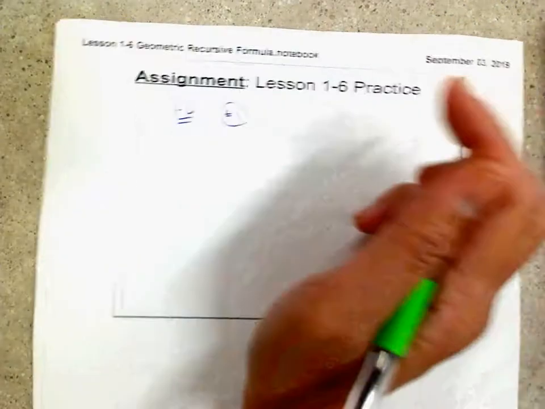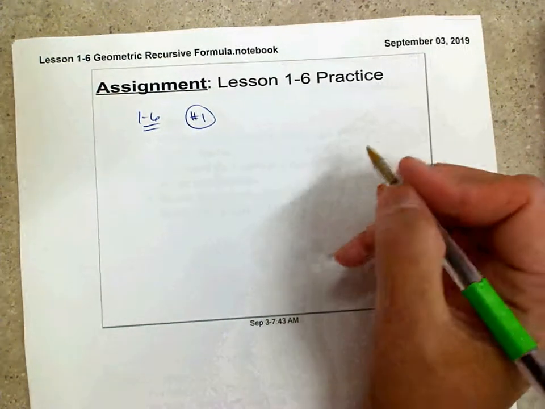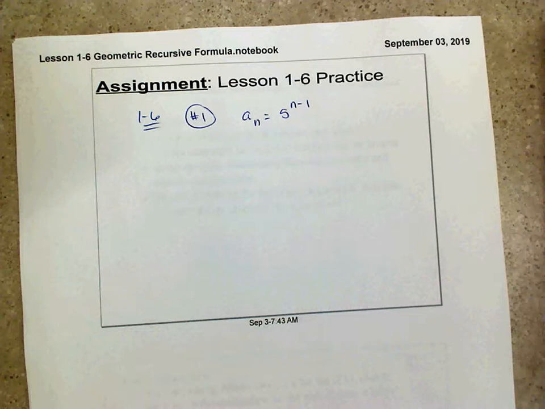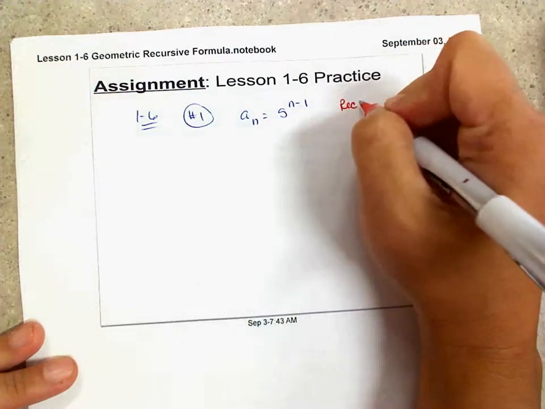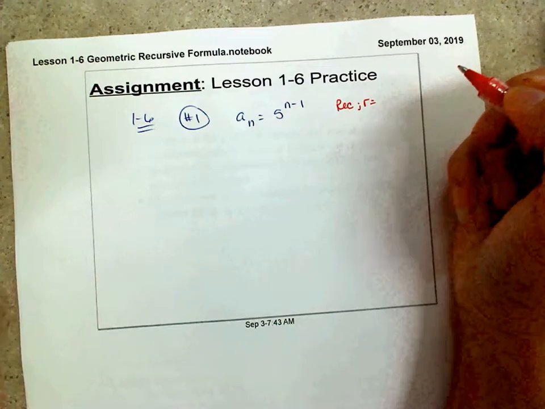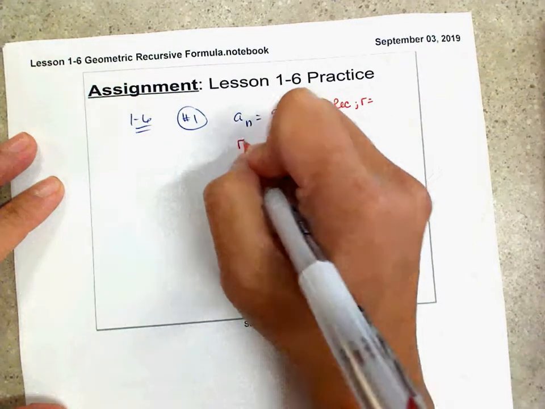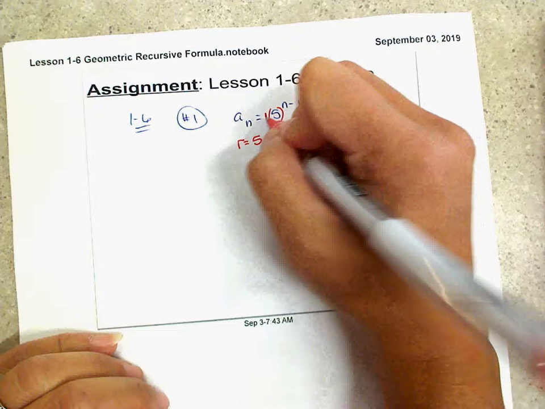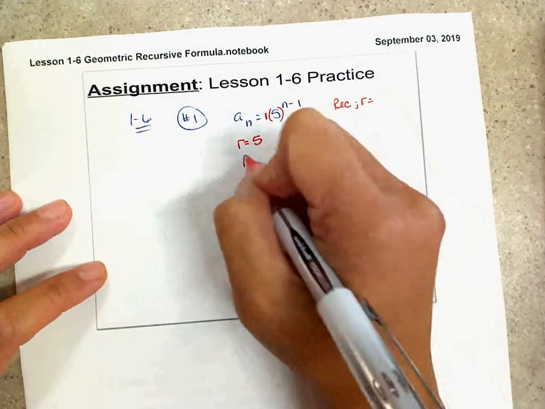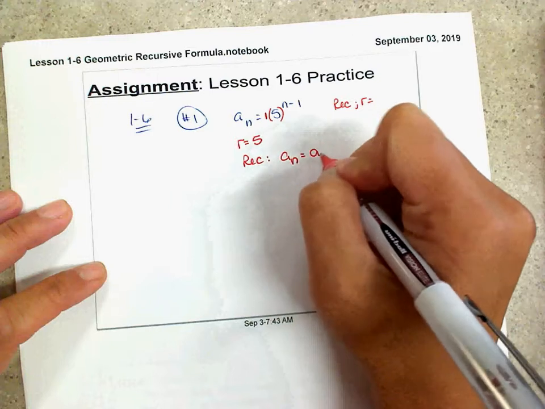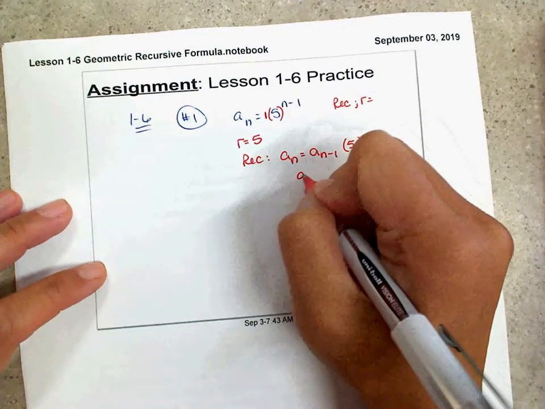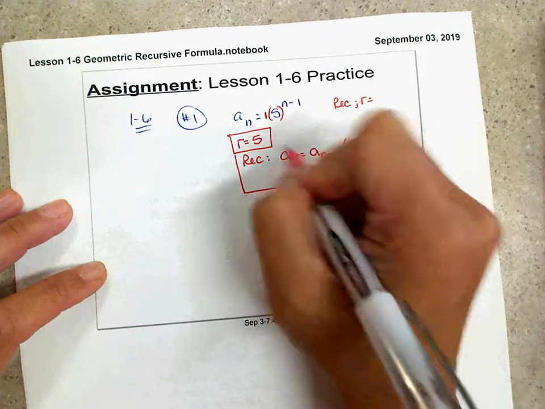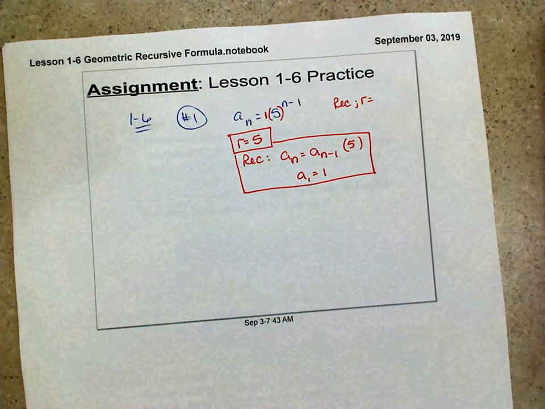All right. So I have this problem right here in number 1. A sub n equals 5 to the n minus 1. Okay? All right. It's asking you for the recursive formula, and it's also asking you for the R. So let's take a look. Here's your explicit. R is number 5, and your first term is a 1. Remember how there's an understood 1 right there? So my recursive formula will look like this: a sub n equals a sub n minus 1 times 5, and your first term is 1. So make sure you have both answers, okay? And that's how you do number 1 through 10, I believe.